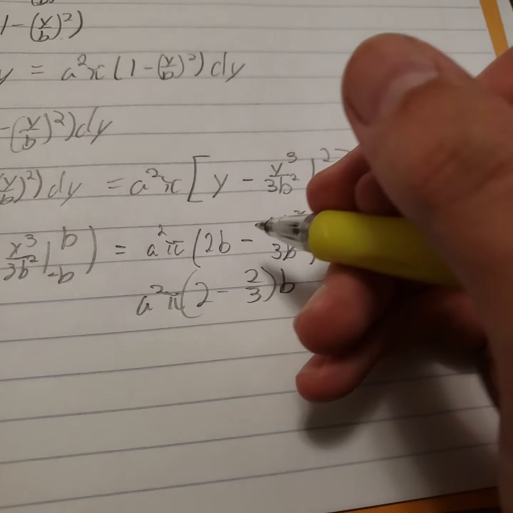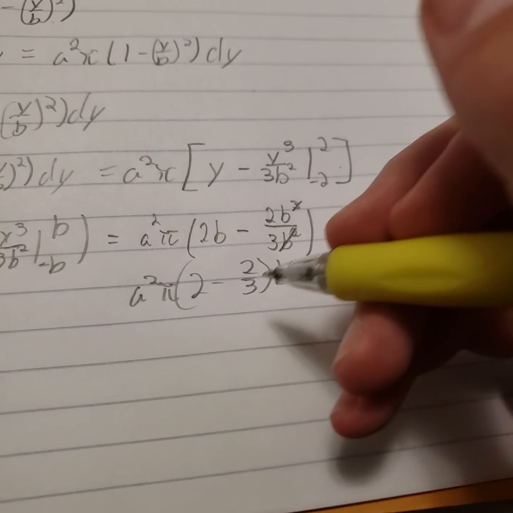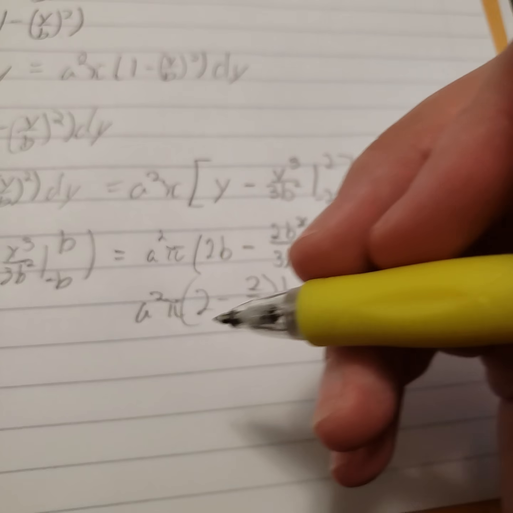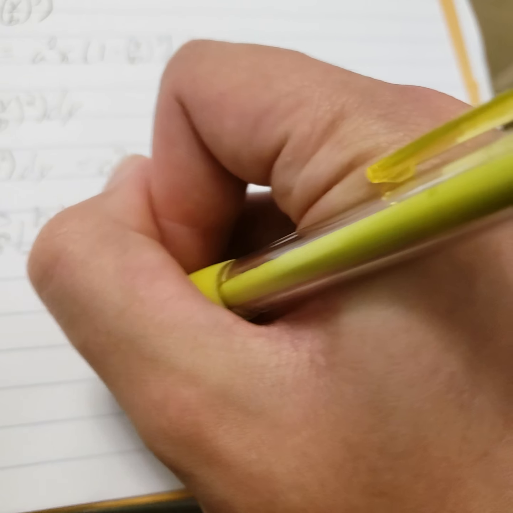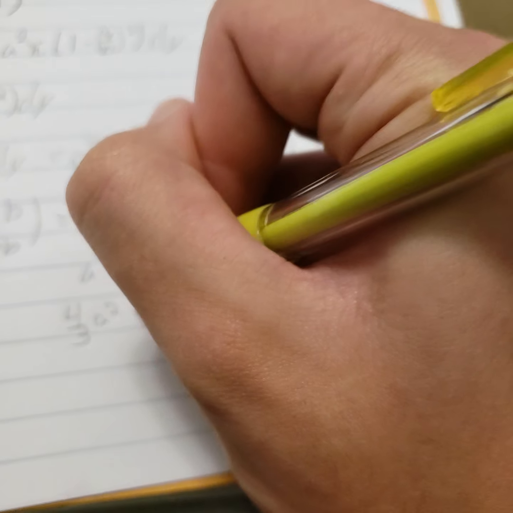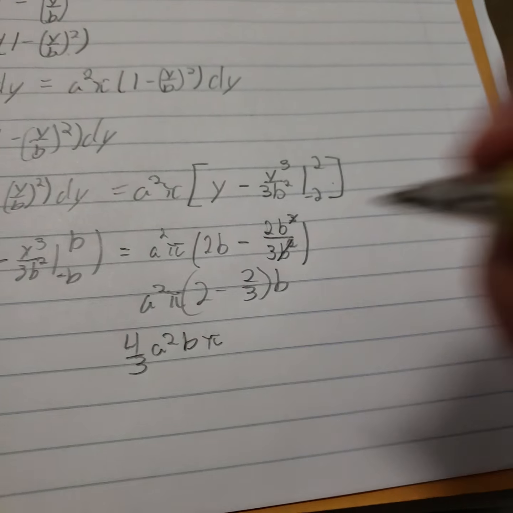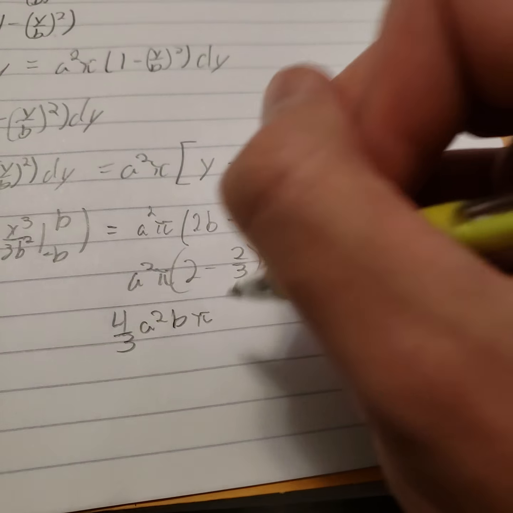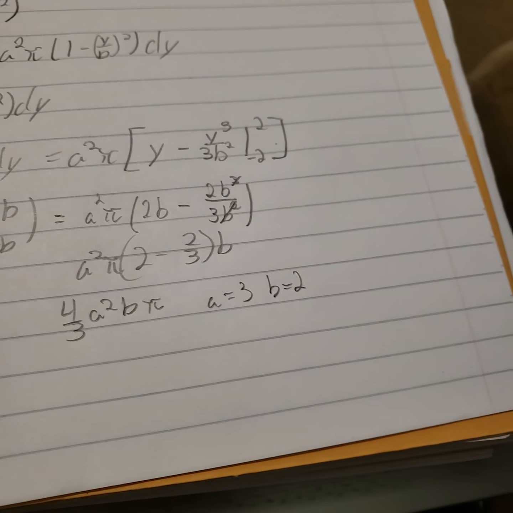Then we can do 2 minus 2/3 b times a squared pi. Now what we get from this will be 4/3 b a squared pi. So it's 4/3 a squared b pi. Okay, now we can plug in a and b. So a equals 3 and b equals 2.